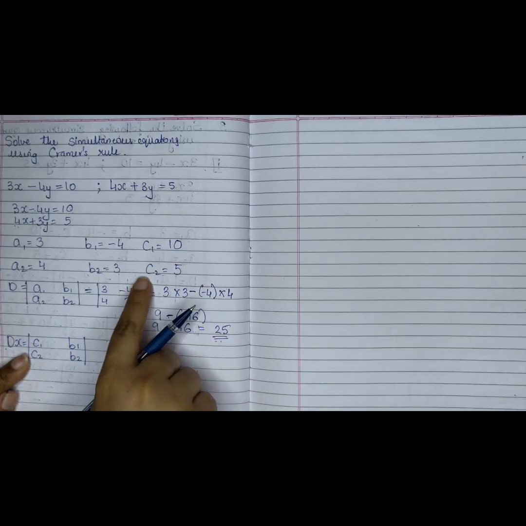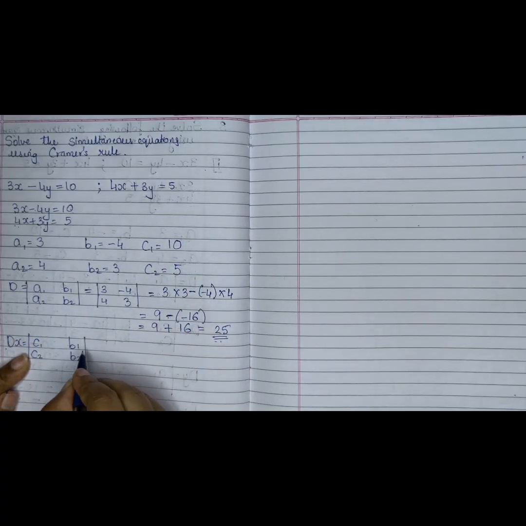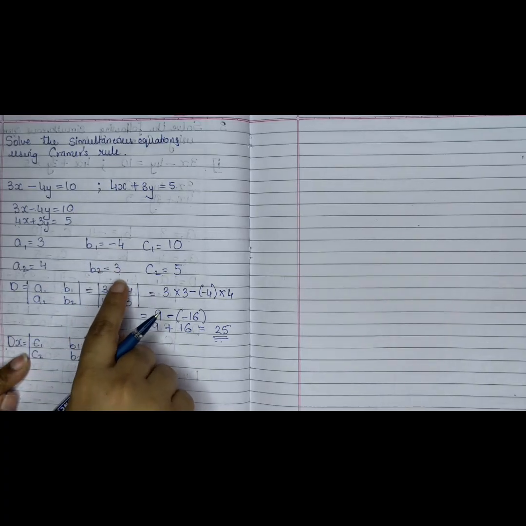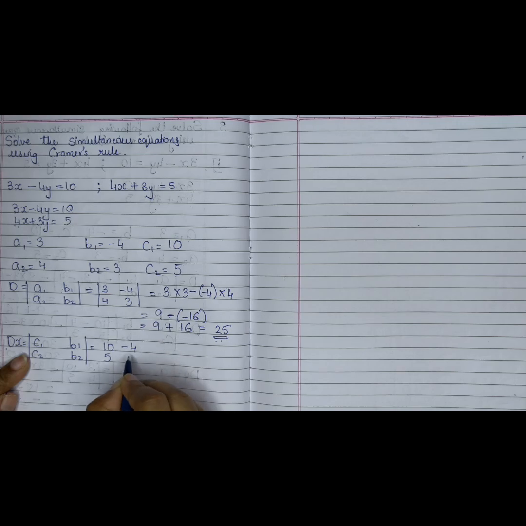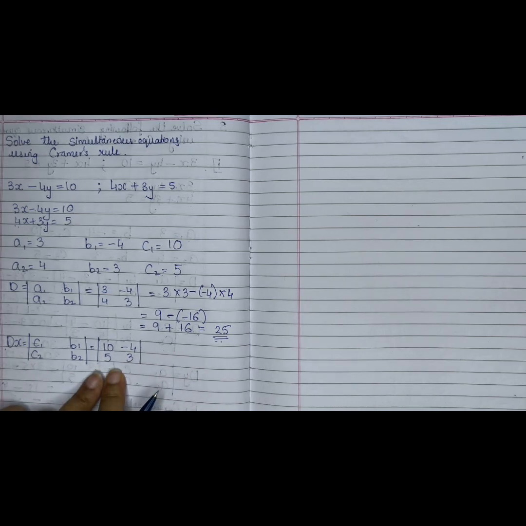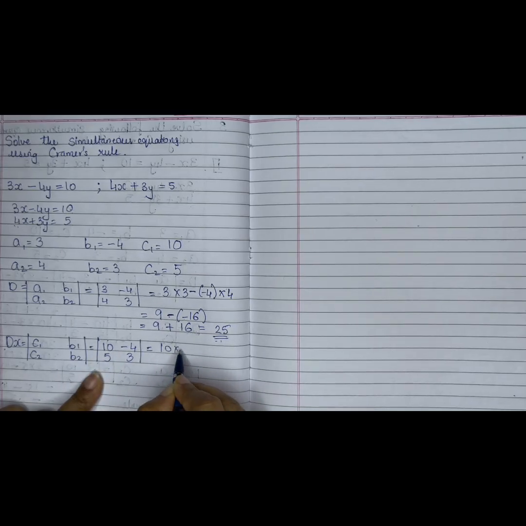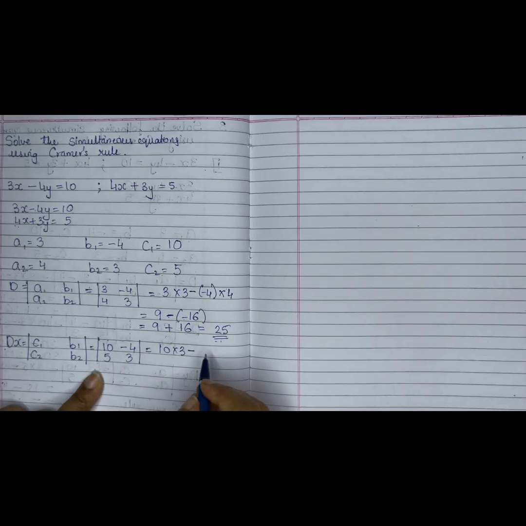See here, C1, C2, that is 10 and 5. Next B1, B2 is minus 4 and 3. Now we will cross multiply for this and get the value of dx. So cross multiplying, you will get 10 multiplied by 3 minus 4 multiplied by 5.